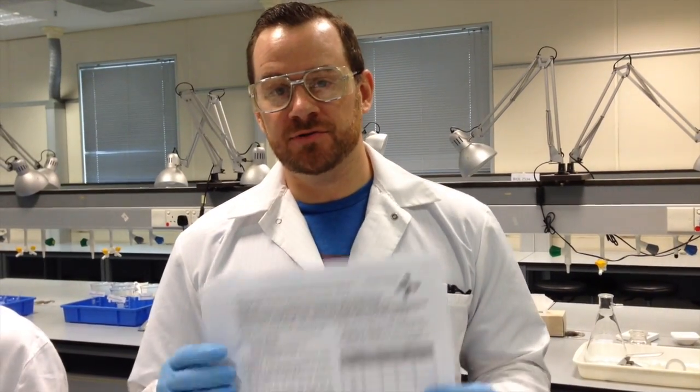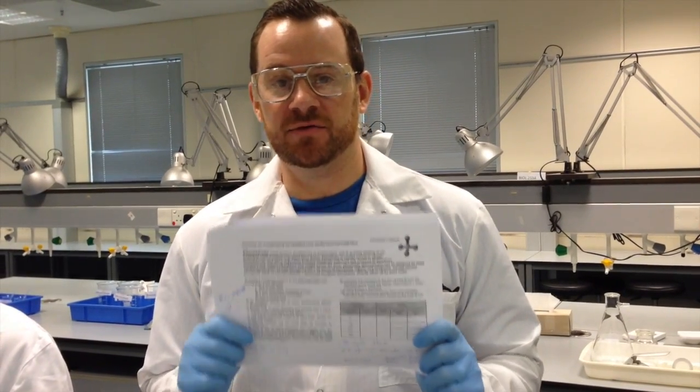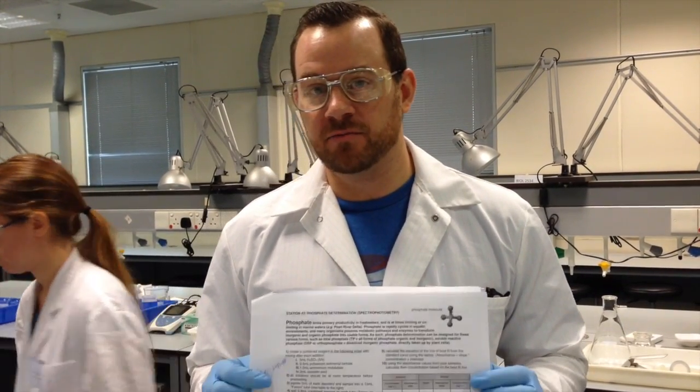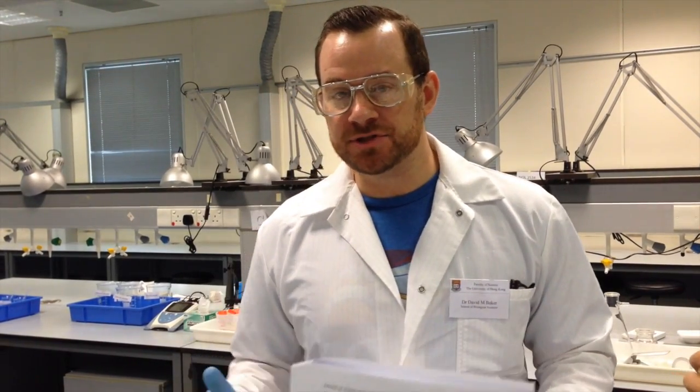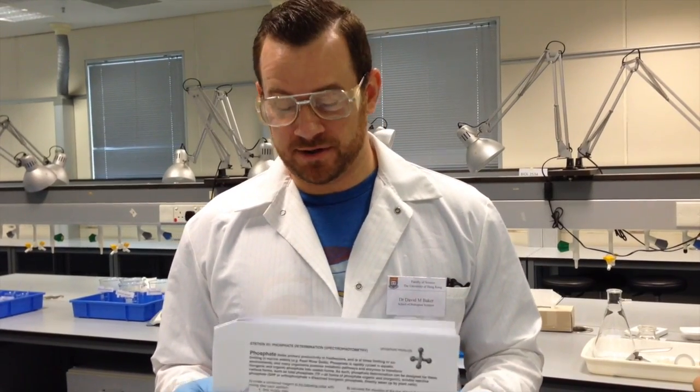Okay, station 2 is the phosphate station, and only half of the class will be doing this assay. Phosphate is another colorimetric assay. We're going to use chemistry to change the color of the solution based on the amount of phosphate that is dissolved in that water sample.